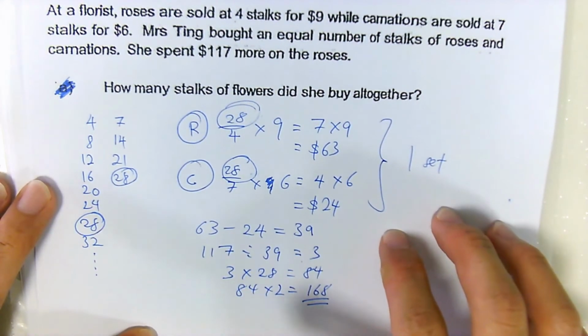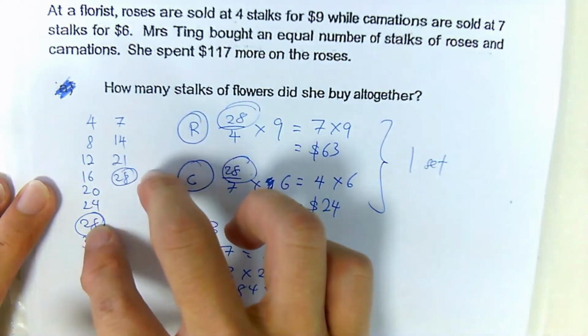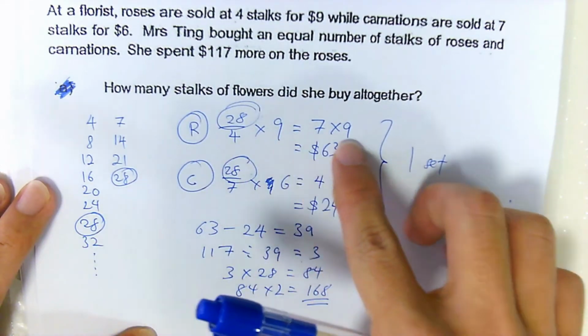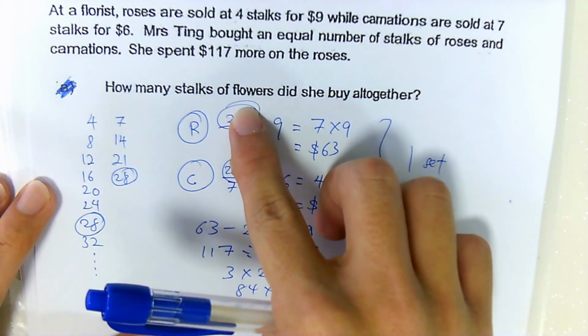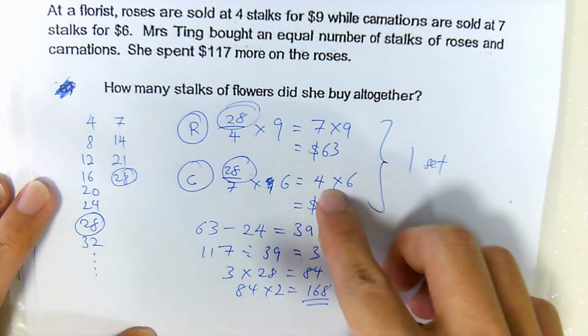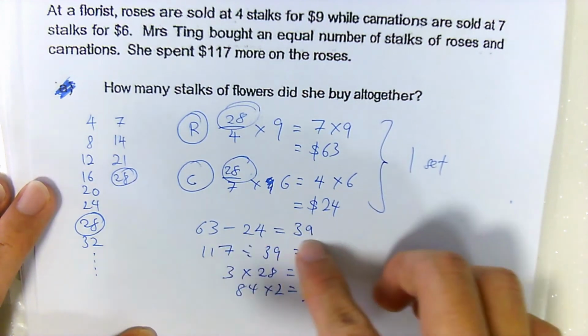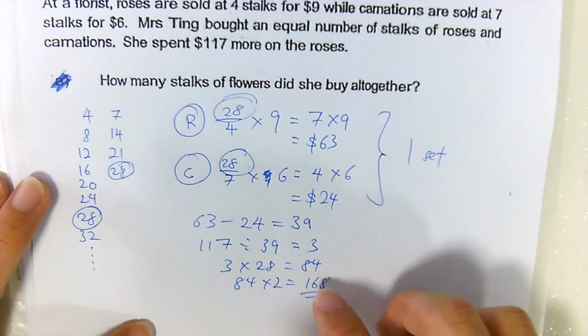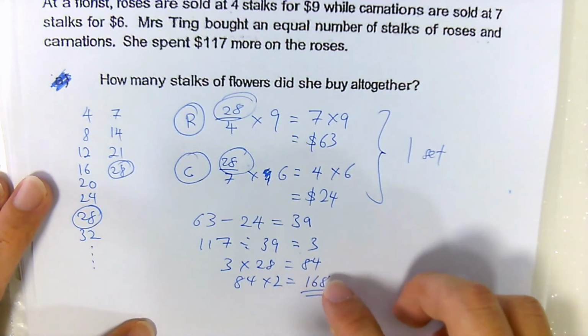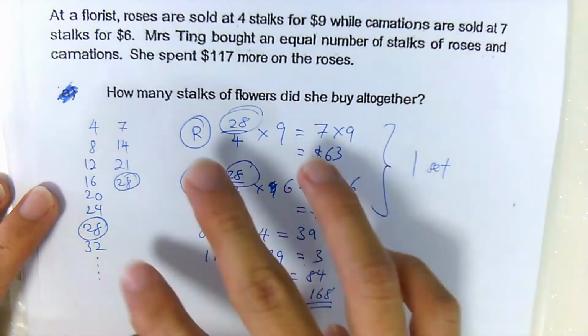This is really not easy. You really need to use the common multiple method to find, in one set with the same number of stocks of roses and carnations, how much it costs. Then find the difference and figure out how many sets you need, so 3 sets in total. Then you can find the number of stocks for roses and then the total number of stocks. So this question is really not easy.